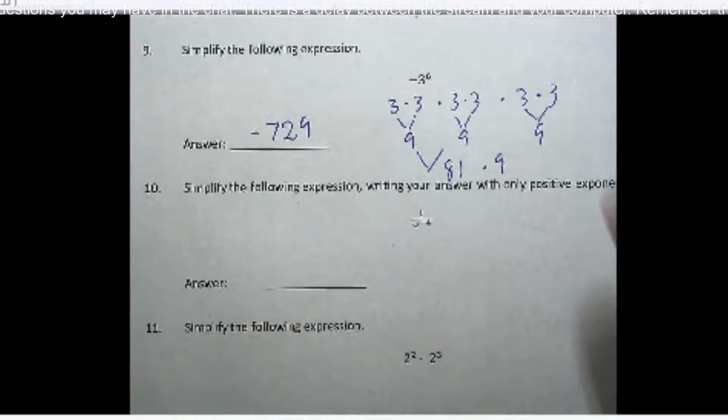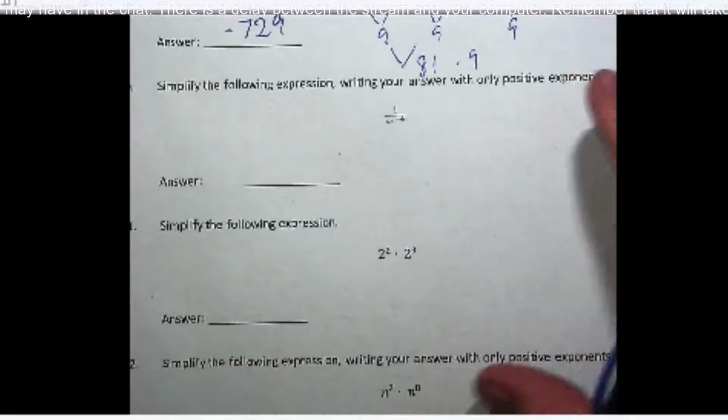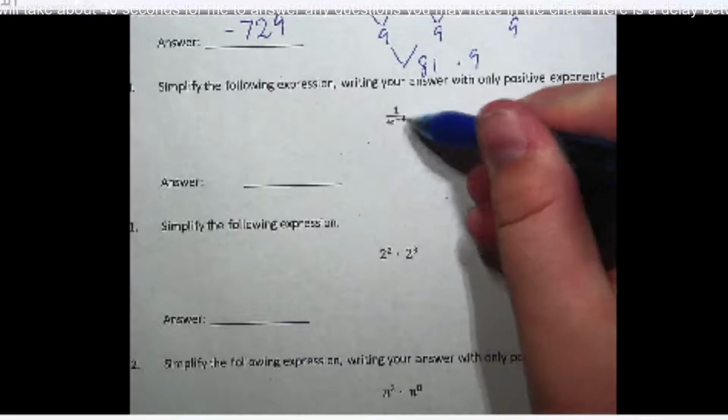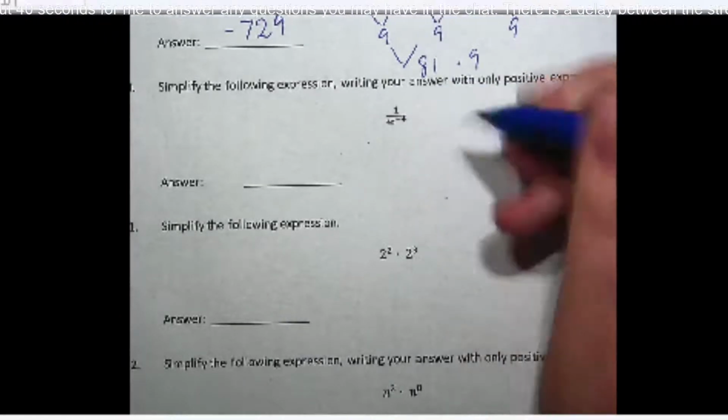Okay, next. Kind of hard to see because it's so small, but that is 1 over 4z to the negative 4th. So it's always nice to have positive exponents instead of negatives. So this negative exponent tells us to flip z, only z.